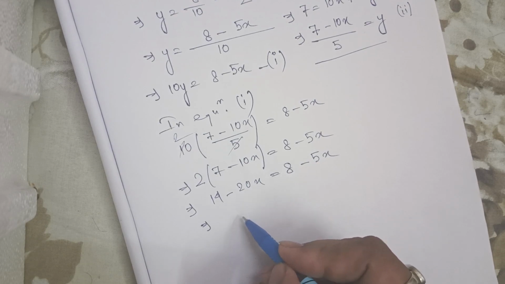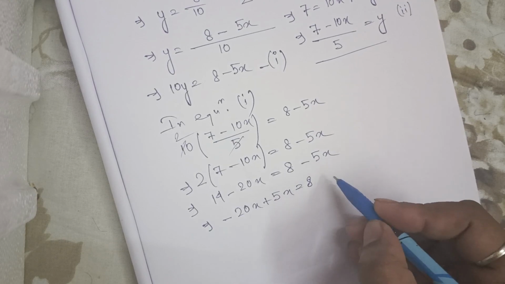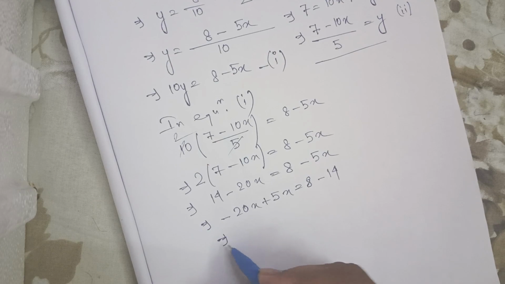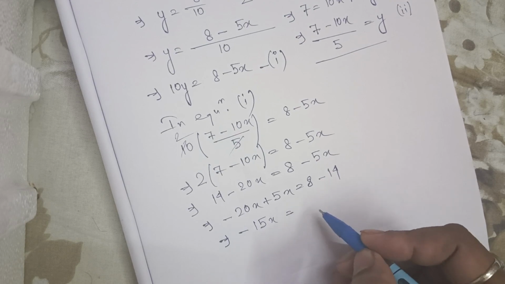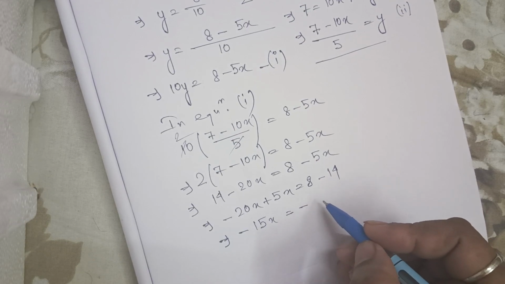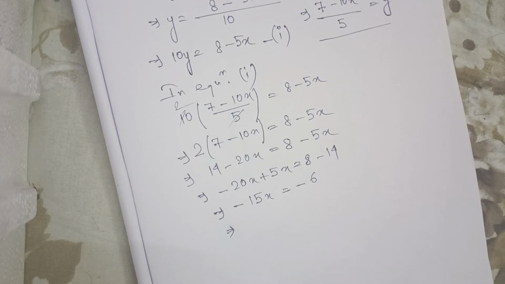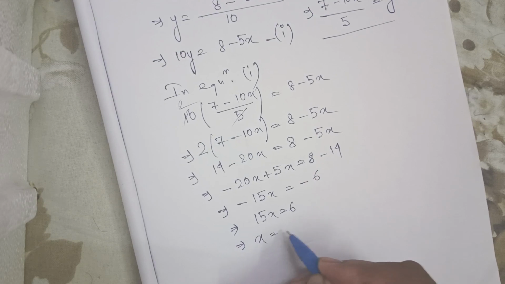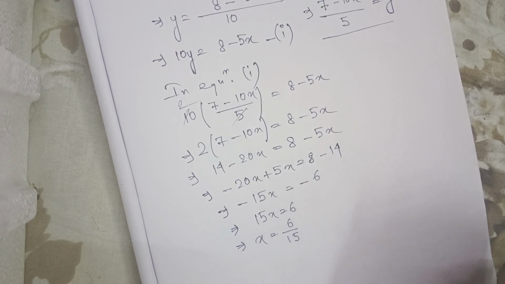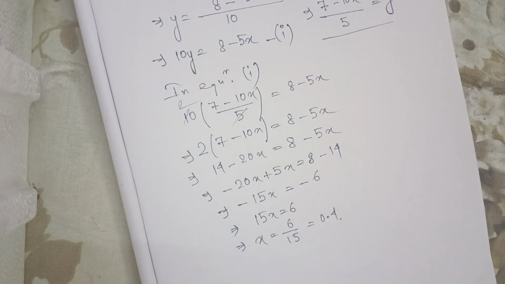So minus 20x plus 5x equals 8 minus 14. So minus 15x equals minus 6. So 15x equals 6. That means x equals 6 by 15, and that gives a result in decimal as 0.4. So the value of x is 0.4.